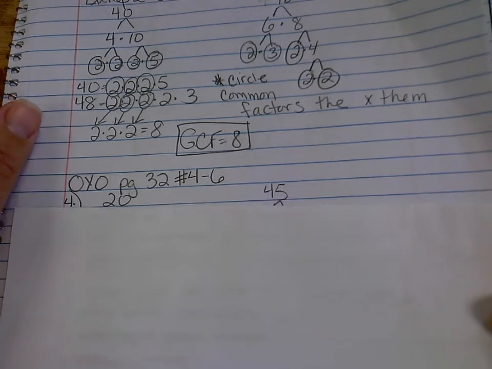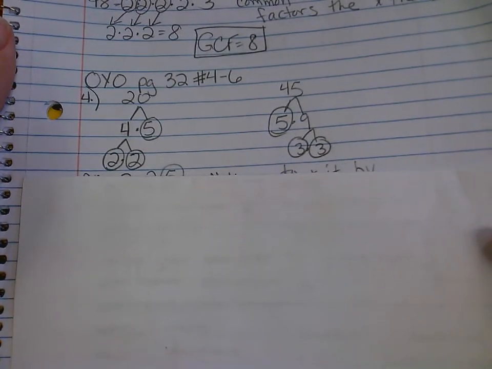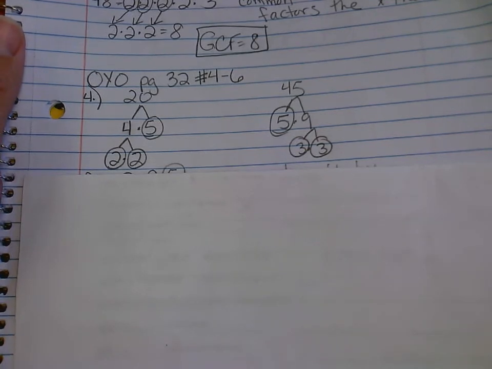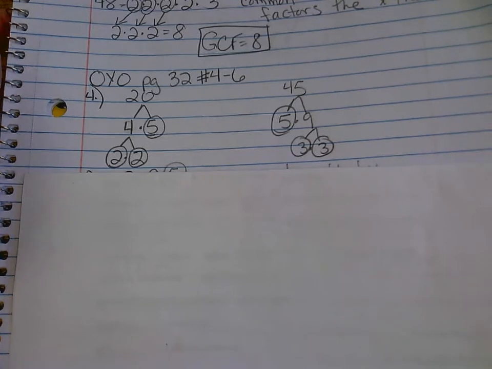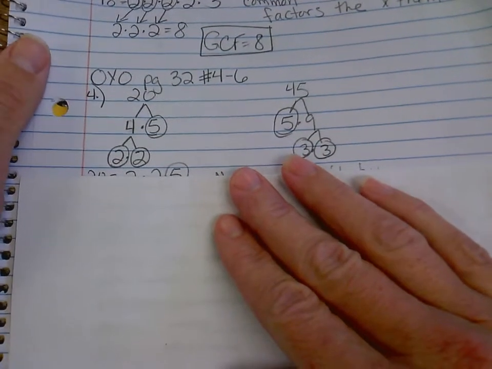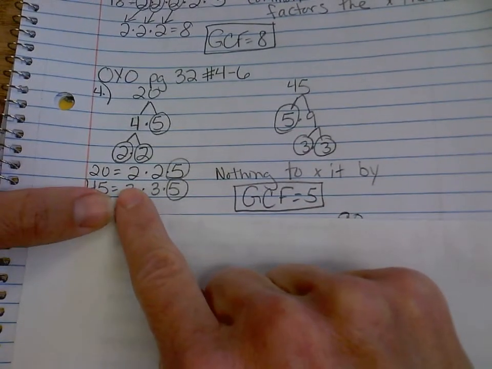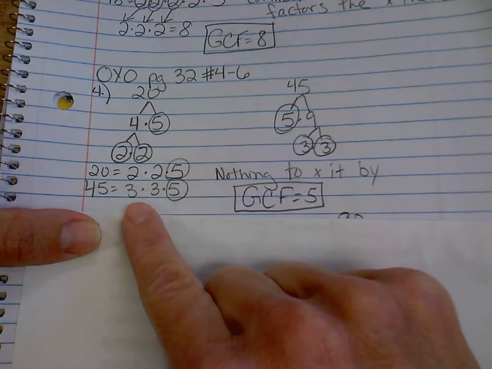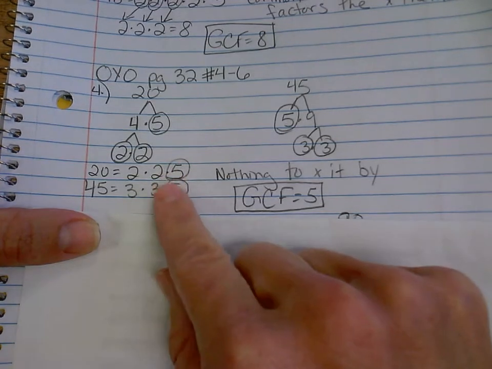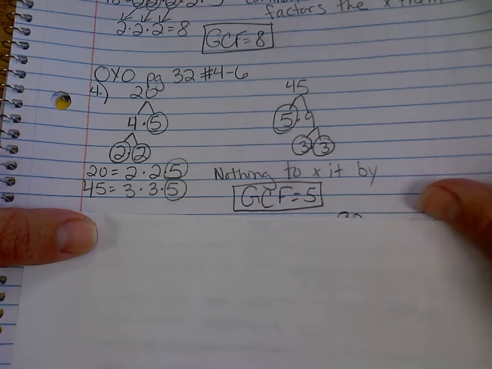All right, first we have 20 and 45. Here's my factor trees. Remember, yours can look different because there's lots of ways to get to the same answer when we do factor trees. There's lots of different ways that you can break it down, but your prime factorization is going to be the same. So 20's prime factorization is 2 times 2 times 5, and 45's prime factorization is 3 times 3 times 5. They have the 5's in common, but nothing else. So your greatest common factor is 5. If you don't have anything to multiply it by, it's 5.